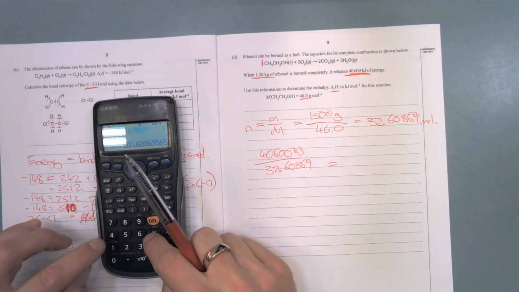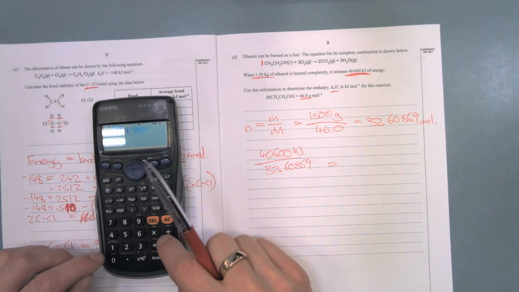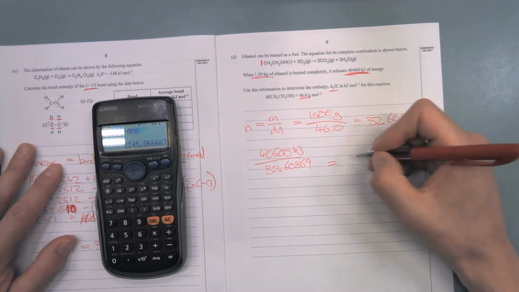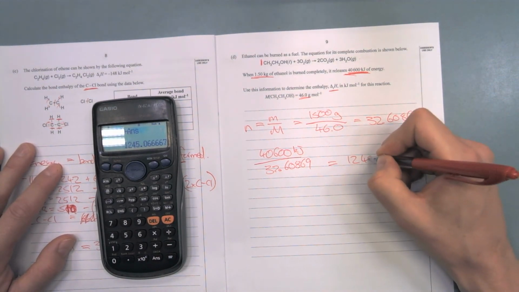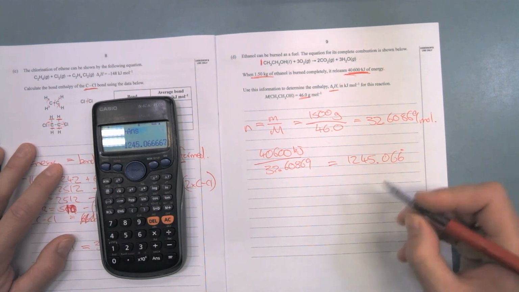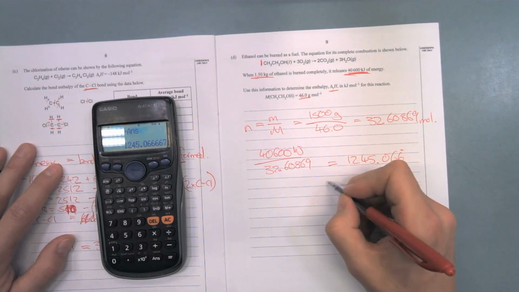So 40600 divided by answer equals 1245.066 recurring, and then we'll do it to 3 significant figures.